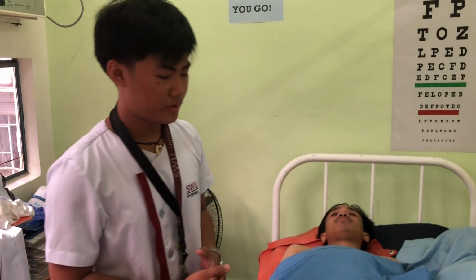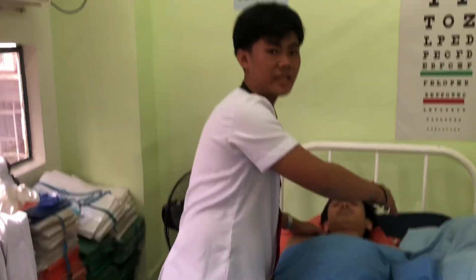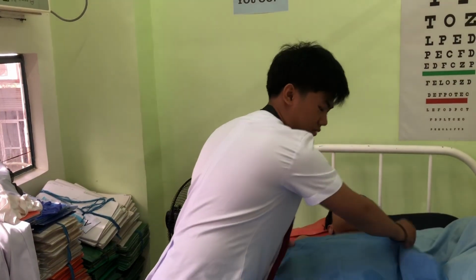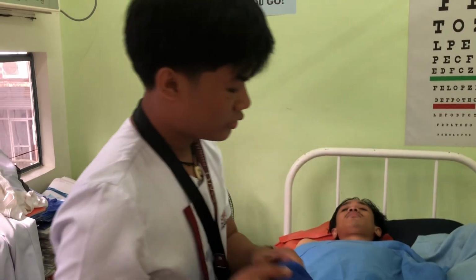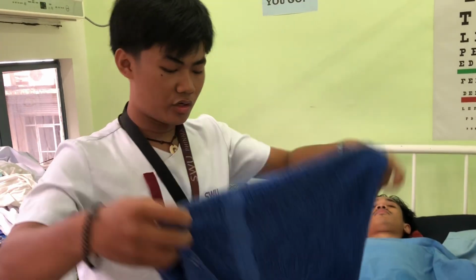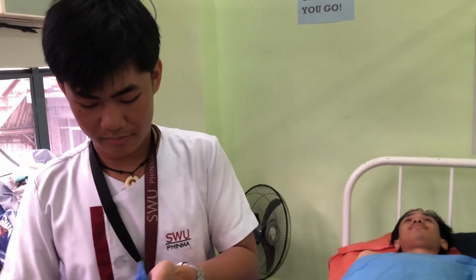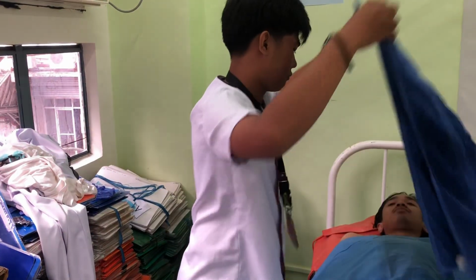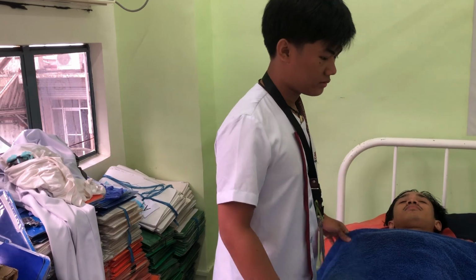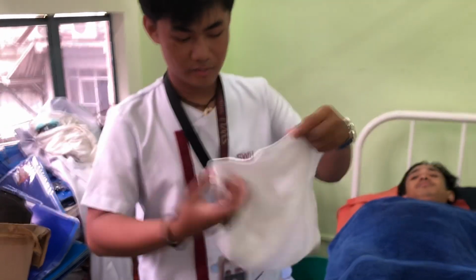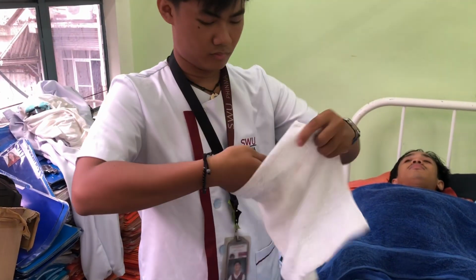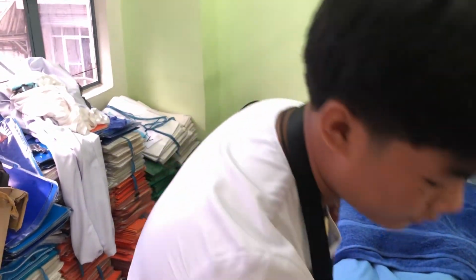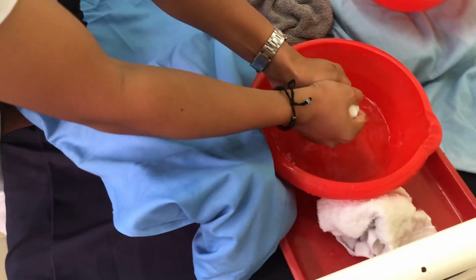After that, we are going to remove the patient's gown, assuming that the patient has a gown inside. Next, we're going to place a towel over the top edge of the bath blanket. Next, we're going to make a mitten to wash the eyes of the patient. At first, we're going to rinse it with water. Then, we're going to form a mitten.